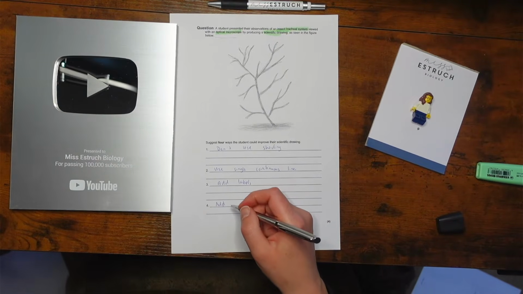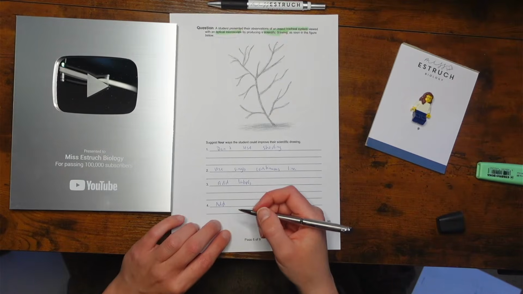Sorry, my cat is causing absolute mischief in the plant I've got over there.